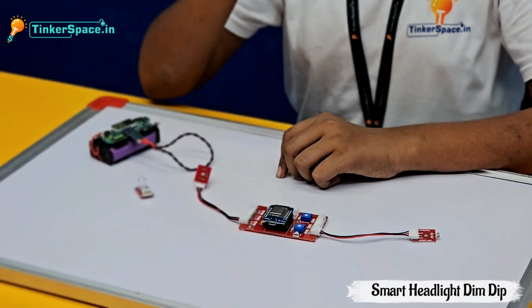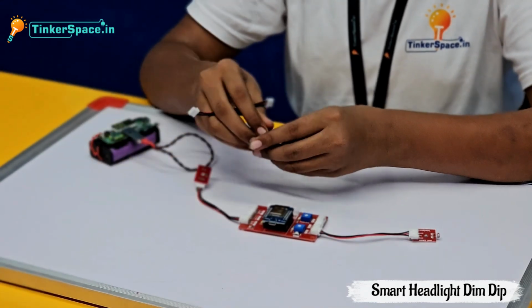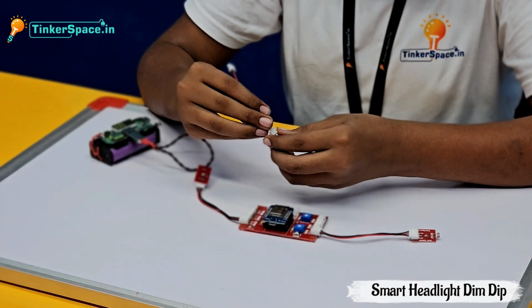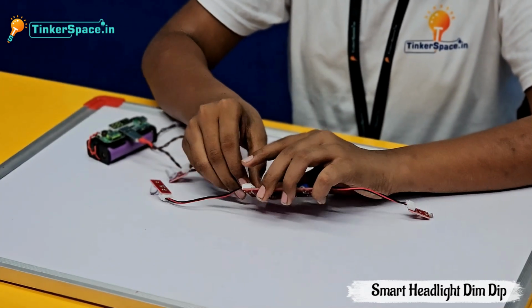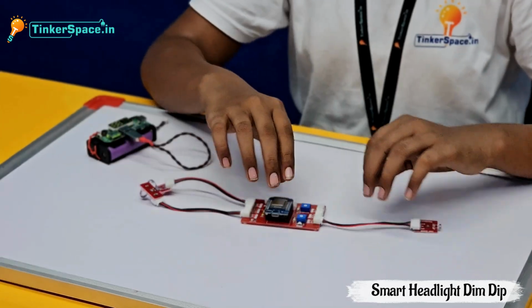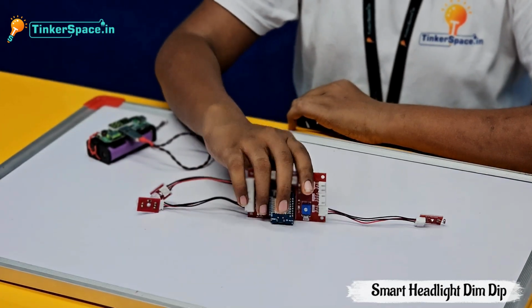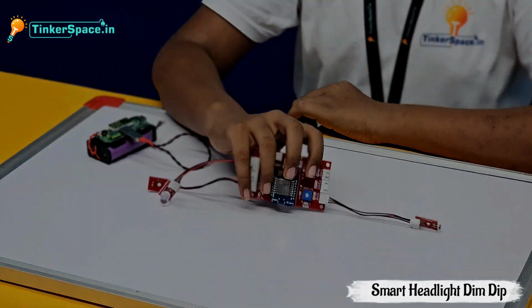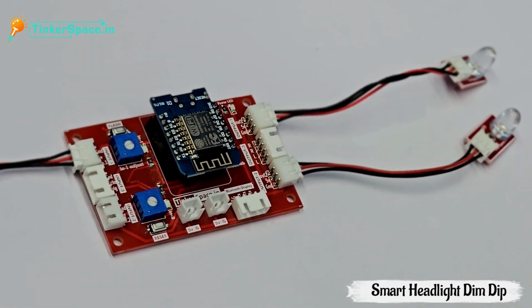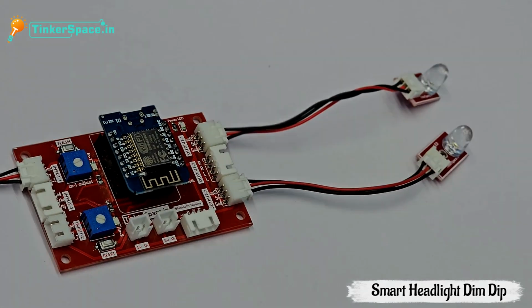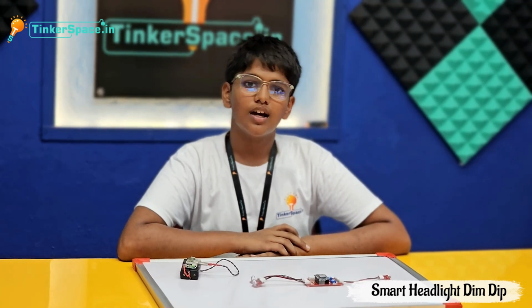Another white LED to output 2. Now I have connected all the components to the brain board. Now we have finished hardware part.